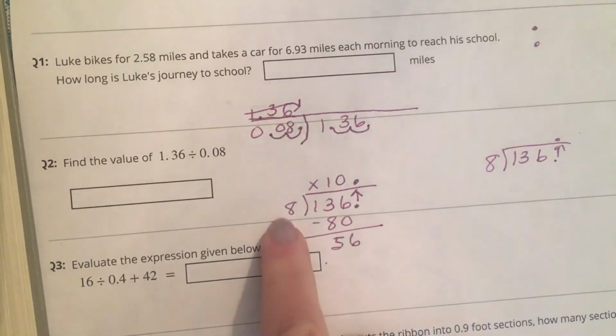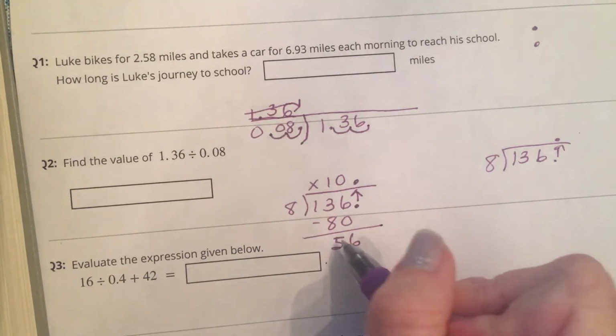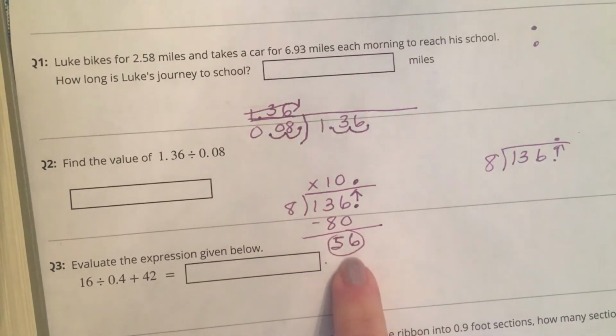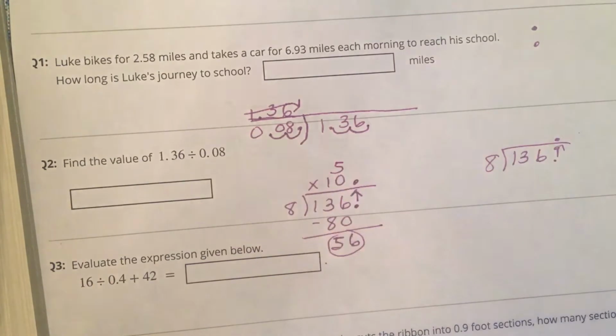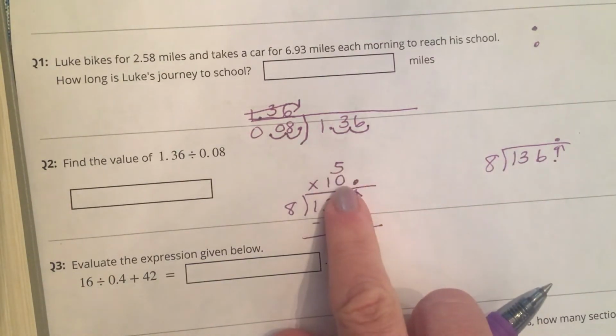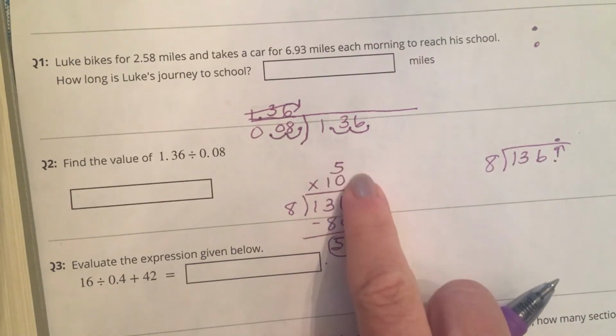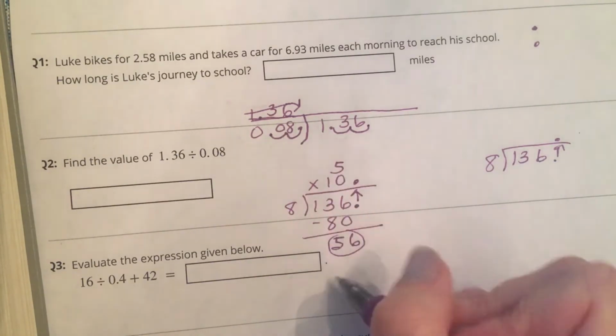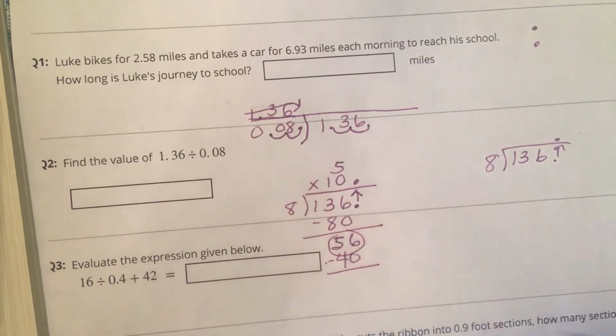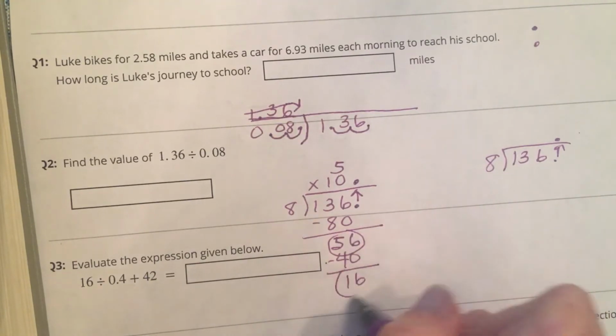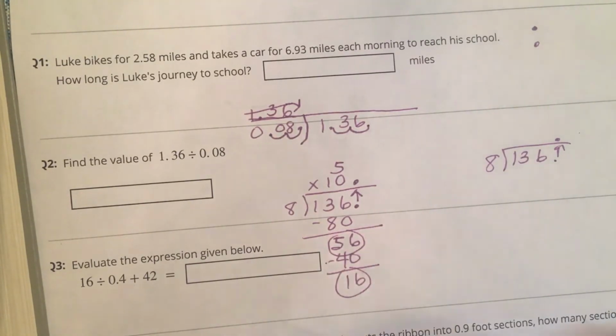And this is going to give me my new problem. So now, 8 times what gives me 56? Oh, well maybe there is a right answer, but maybe I don't know it right away. But I do know that 8 times 5 is 40. So notice I put the 5 over the 10 with the 1's digits lining up. 5 times 8 is 40. And I'm going to subtract again to get 16. And now this is my new problem. 8 times what will get us to 16?